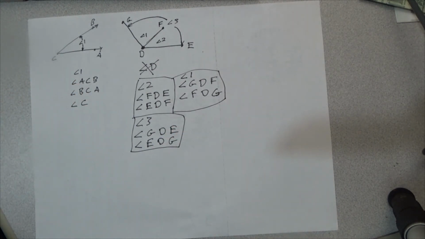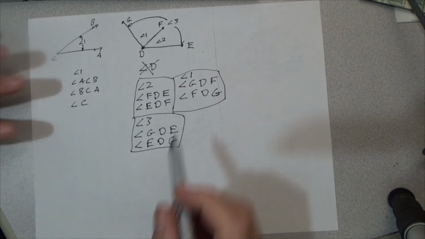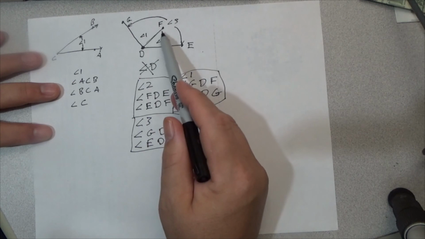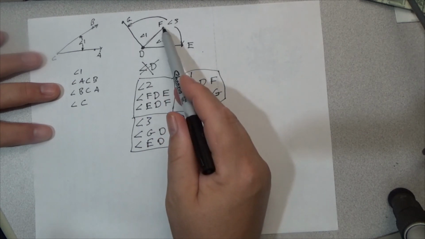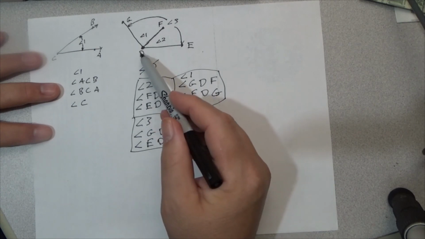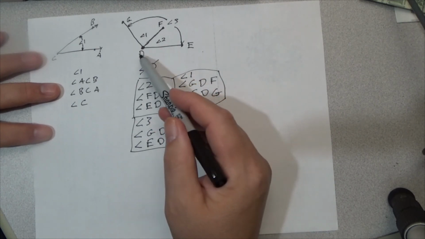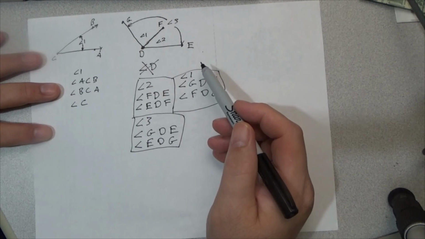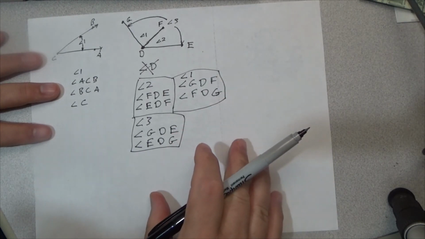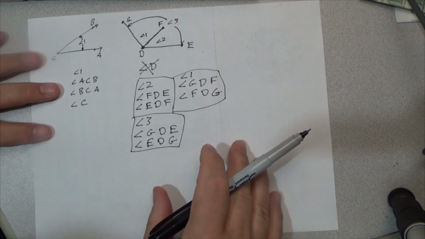Once again, I cannot use the vertex because there's more than one angle in this group. So these two angles both share this adjacent side right there, and once you have two angles that share an adjacent side, you can no longer use the vertex as the name of either one of those two angles. Okay?